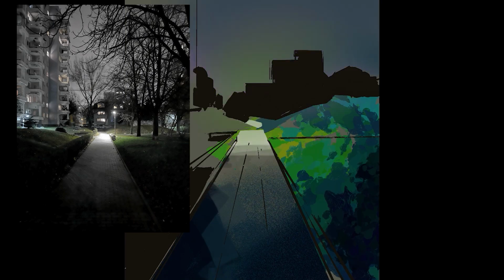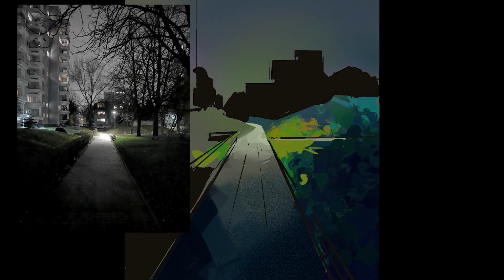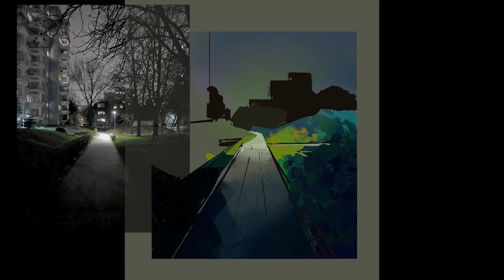Let me show you something. One time walking through a neighborhood, the setting of light interested me and I took a picture on my phone. So this is the picture, and let me show you how I changed this simple reference into something more interesting.